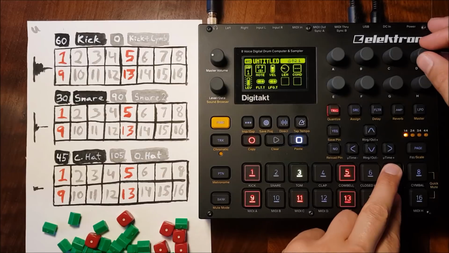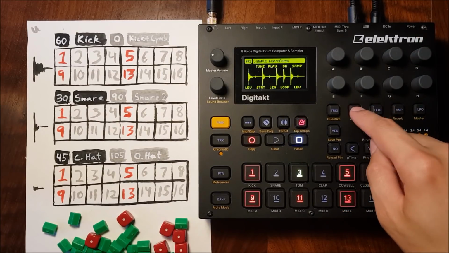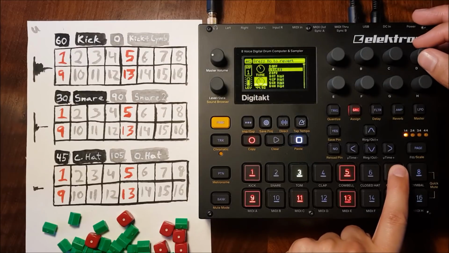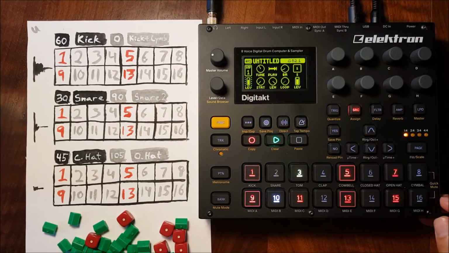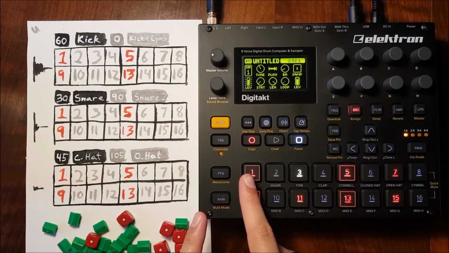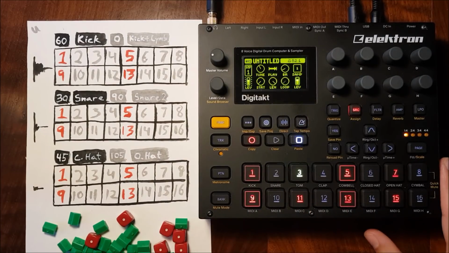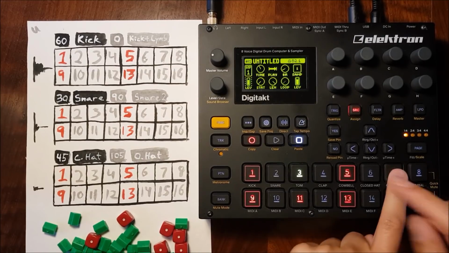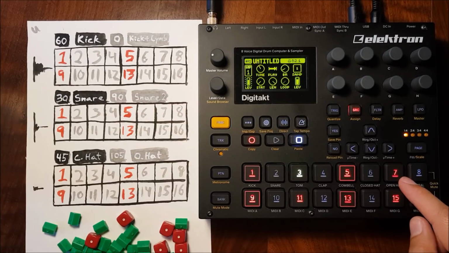Actually, I think maybe we can have the hats play that other sample too. I forgot what I was mouthing earlier, but I like the sound of this, the closed hat.